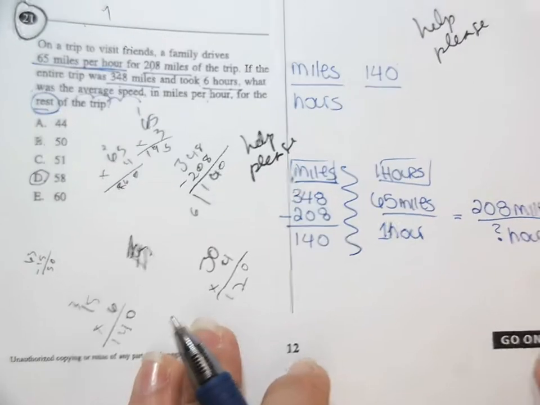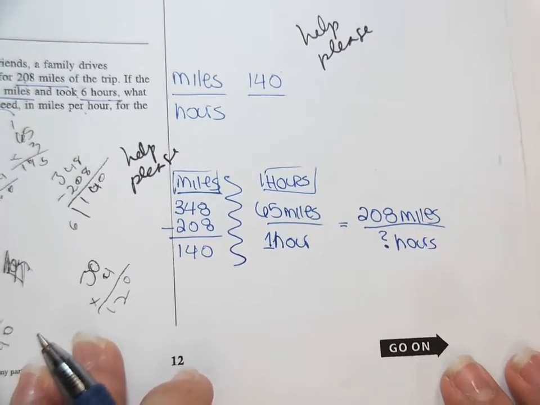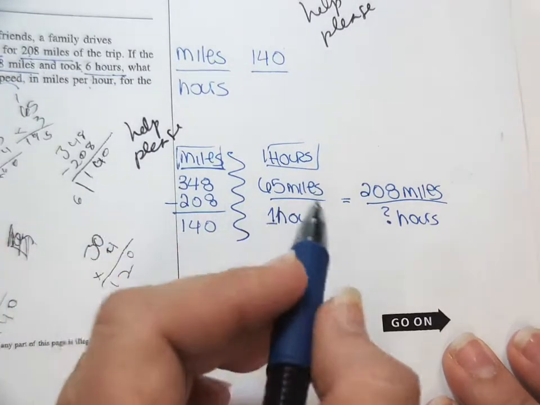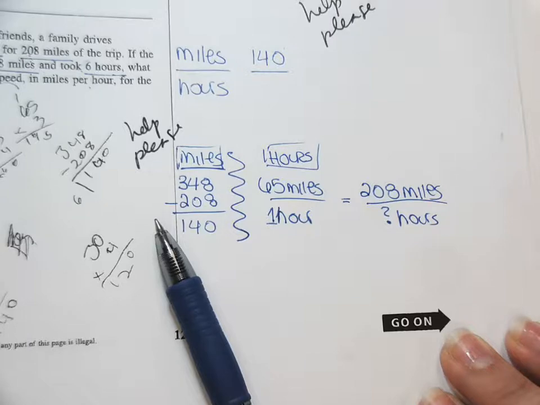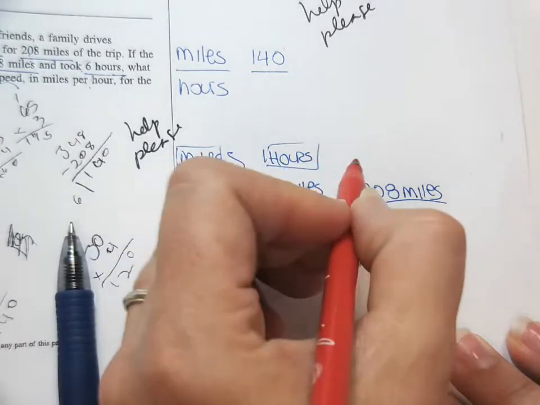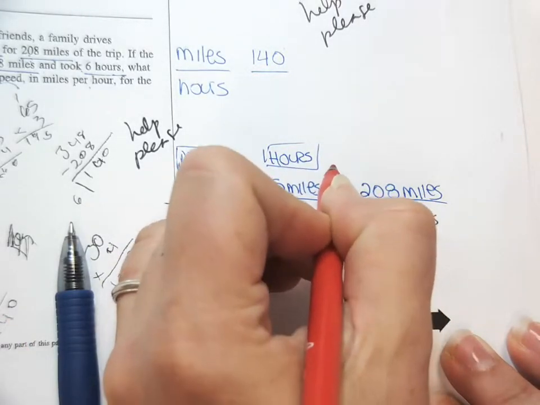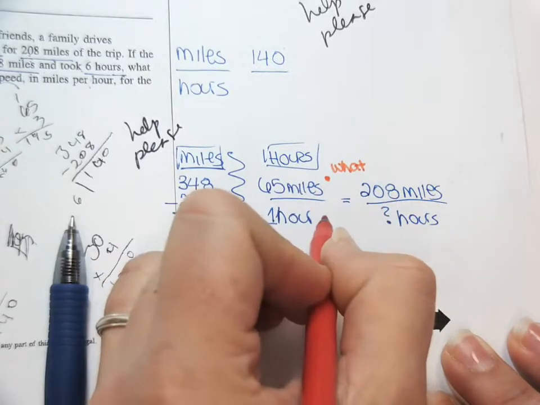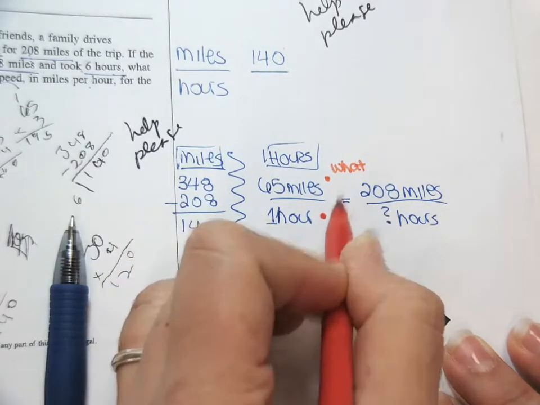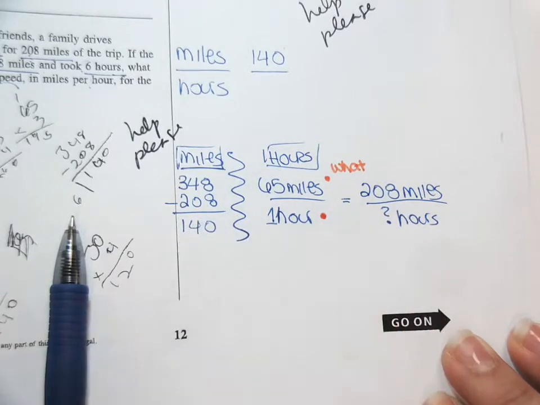How many hours are we looking at for the 208 miles? Essentially, I want to say: 65 times what equals 208? Whatever that is, I multiply on the bottom too. Top and bottom multiply by the same thing.